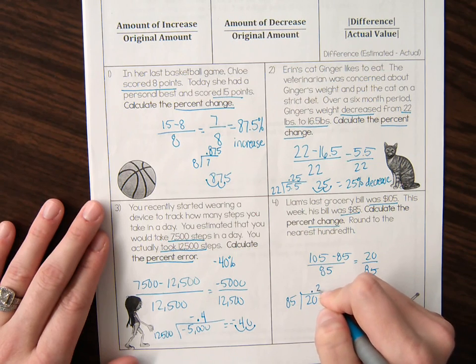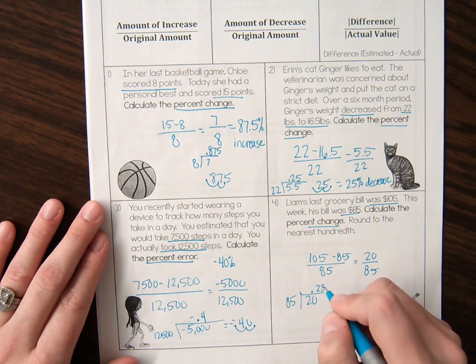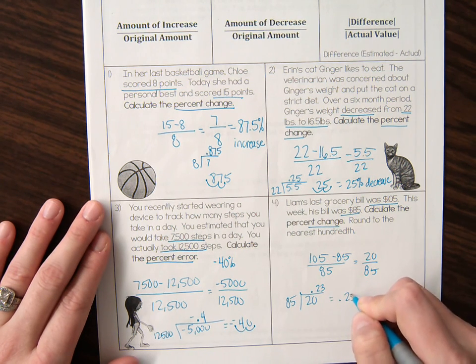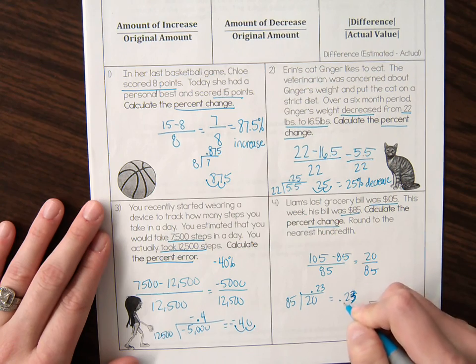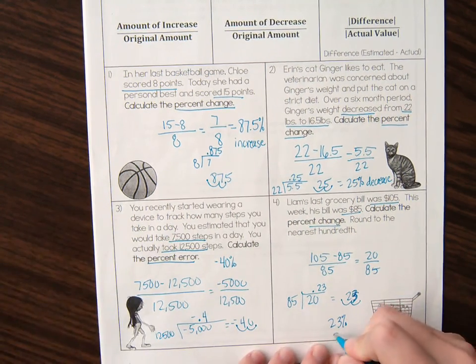That's going to give us 0.23. We're rounding to the hundredths, 0.23. And when we change that to a percent, we go 2 places to the right, and that gives me 23% decrease.